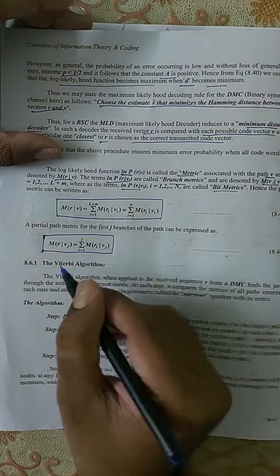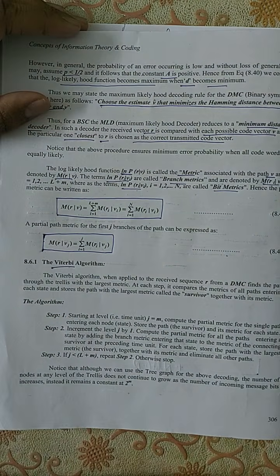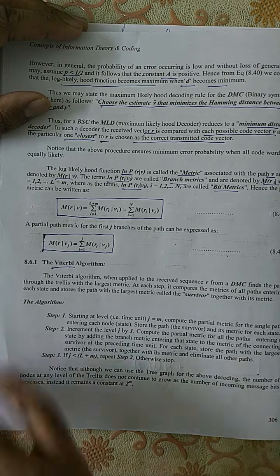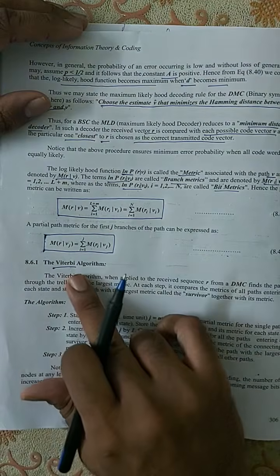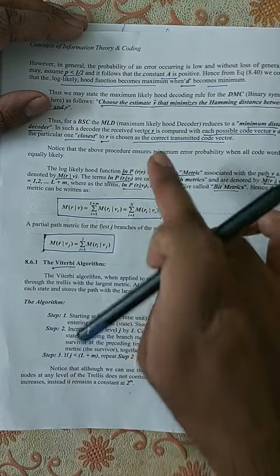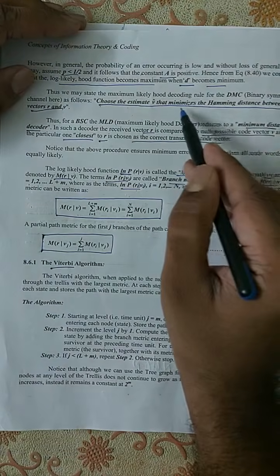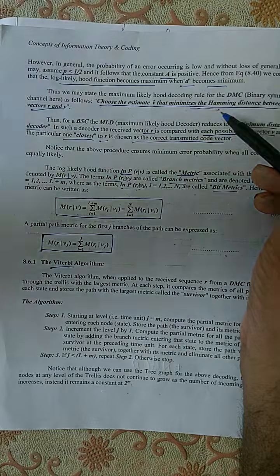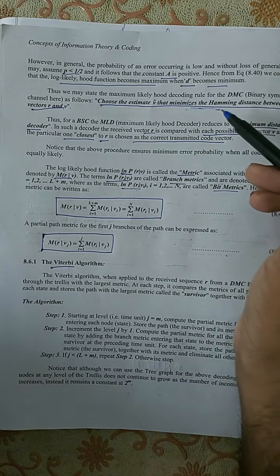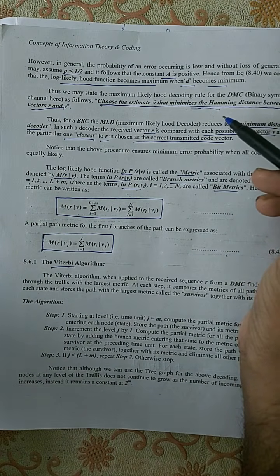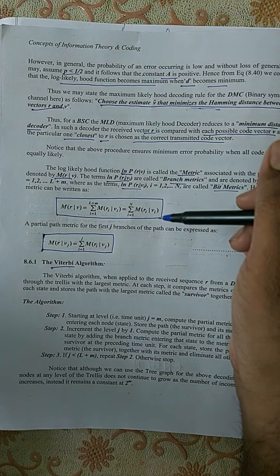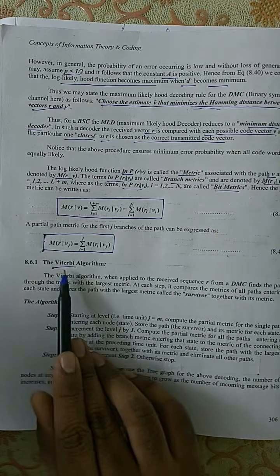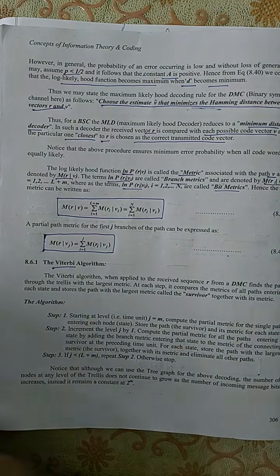And that process is what you call the Viterbi algorithm. Let me tell you what that algorithm is. This algorithm is nothing but applying the function that you have studied before. You can choose either the Hamming distance method, where you compare the Hamming distances and find the minimum value, or you can apply the log likelihood function and find its maximum value. Either way, the algorithm we are using here is called the Viterbi algorithm.